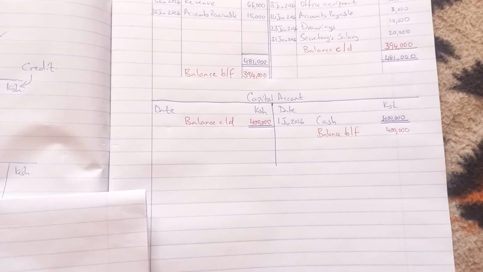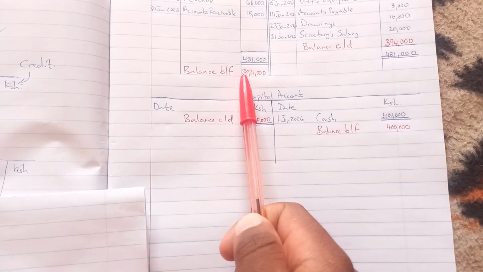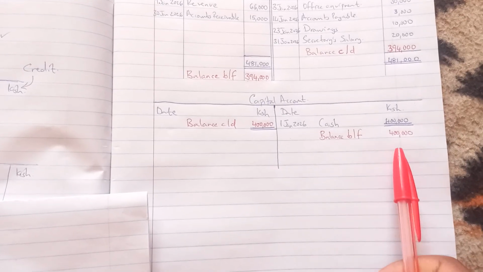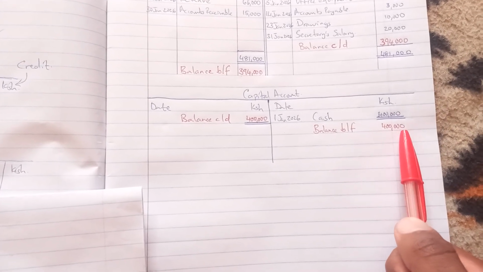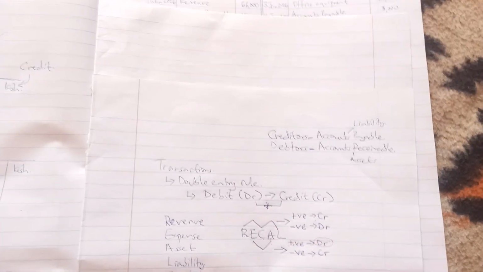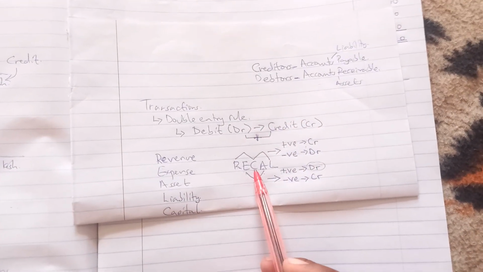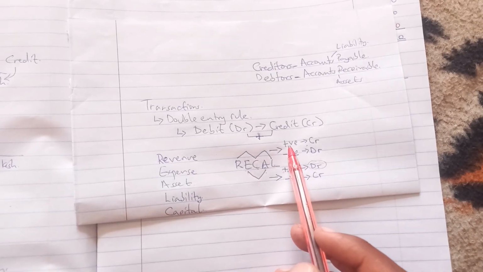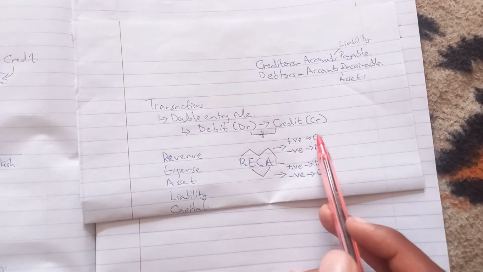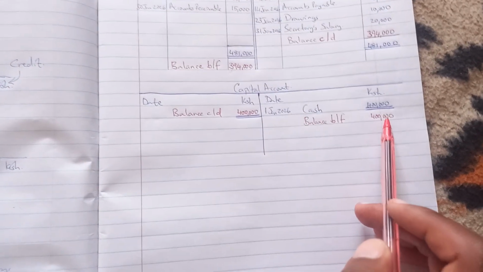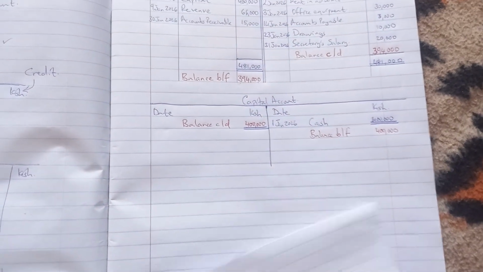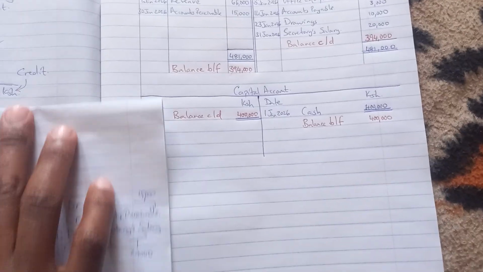What is the balance that we are having? We are having a debit balance on the cash account, 394,000, and we are having a credit balance of 400,000 in our capital account. Naturally, when we look at our mnemonic, capital, the moment we have a positive change or rather an increase, it is normally a credit. So that is why we are having a credit balance in the capital account. So we are done with the capital account.